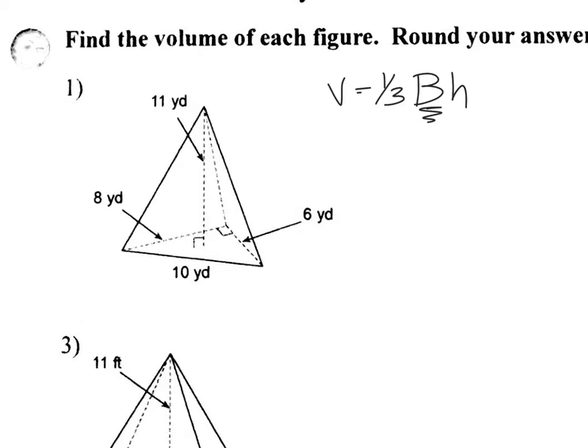Okay, so first of all, we want to label our parts. So 11 here, that is my height. It goes from the vertex perpendicular to the base figure. Okay, that's my height. Now the base figure, and this might be helpful for some of you to draw the base figure. The base figure here is this right triangle on the bottom. This is 6 and this is 8.